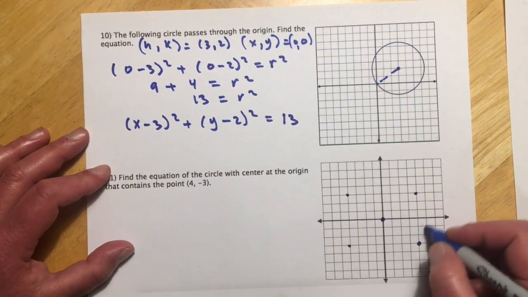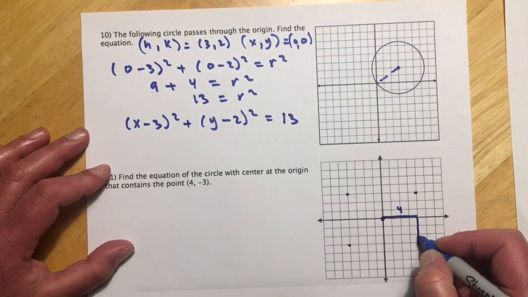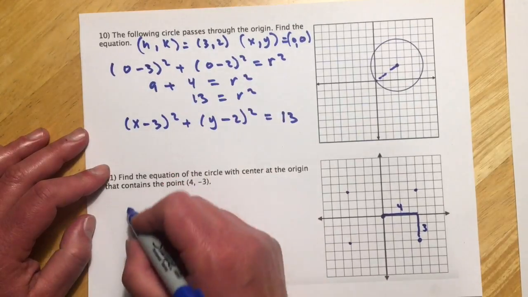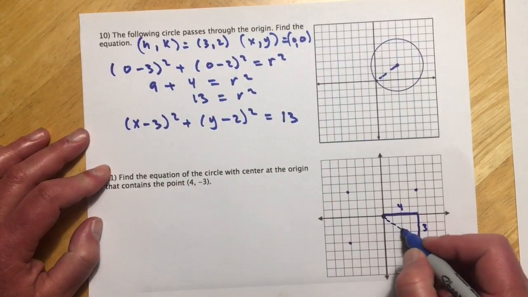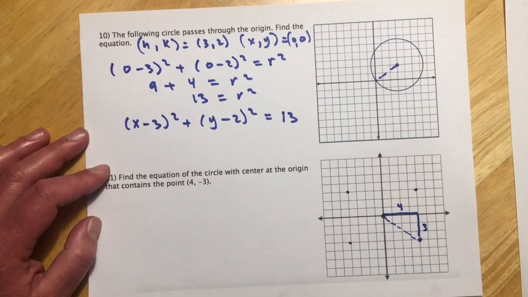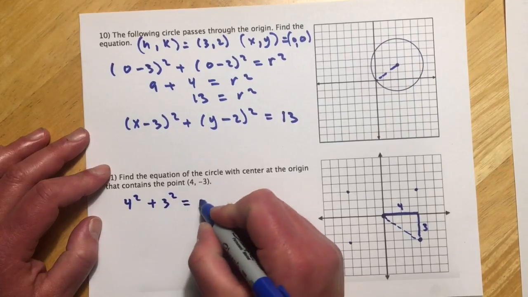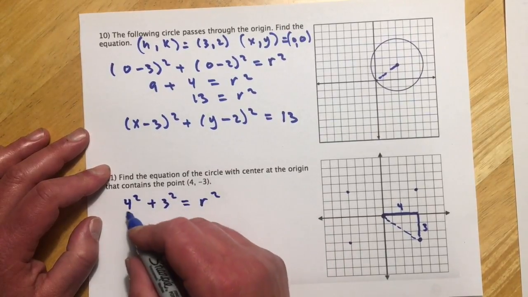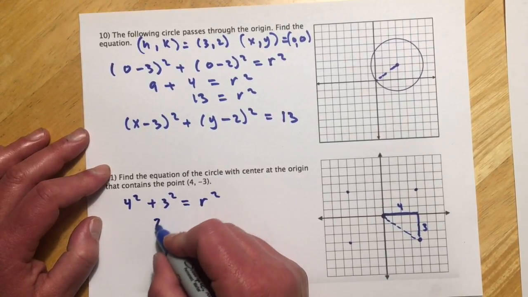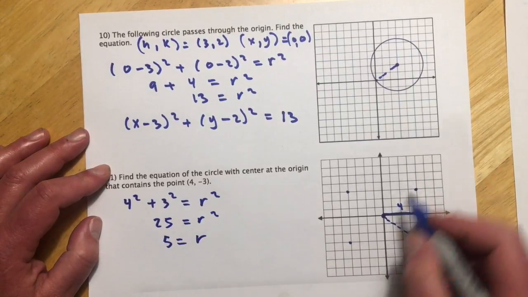So if we knew this point, we know we're going 4 this way, and we know we're going 3 that way. So this time I will just use the triangle, and then that's going to give me the hypotenuse, which is the radius in this case. So 4 squared plus 3 squared equals r squared. And that's 16 and 9, so 25 equals r squared, and 5 is r.